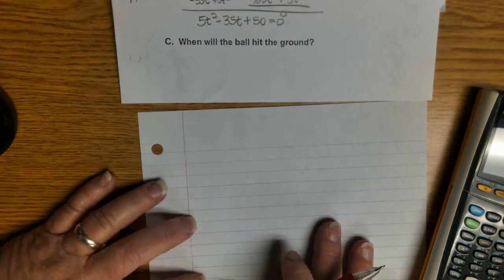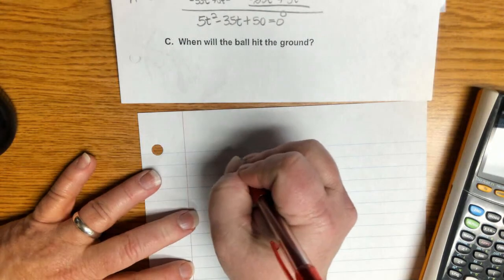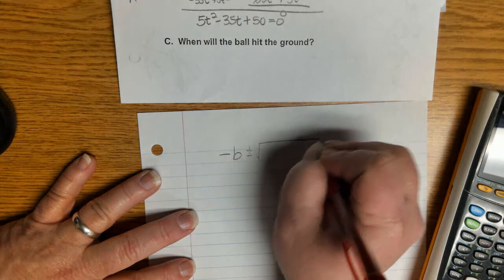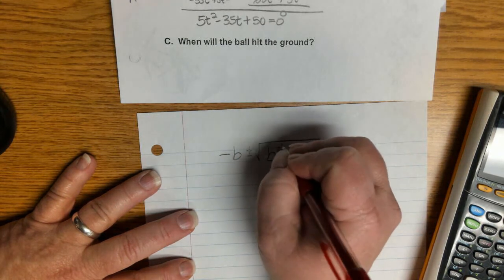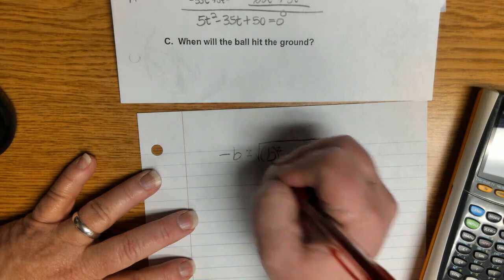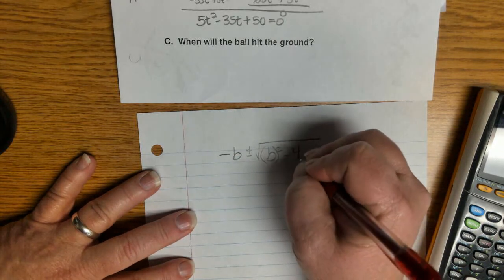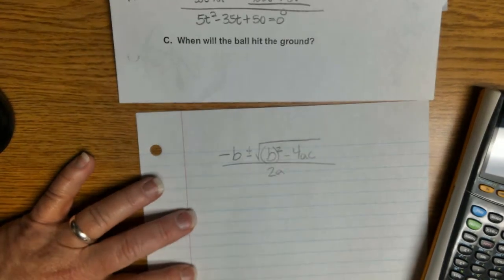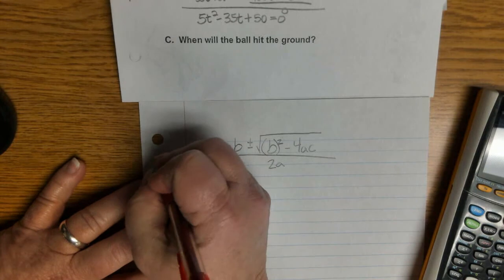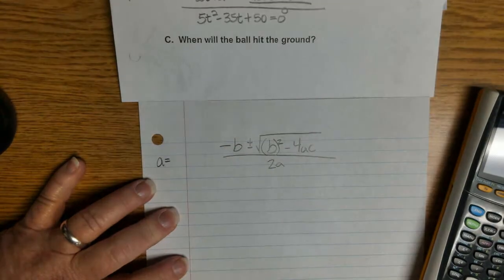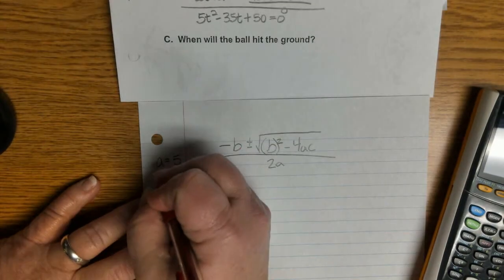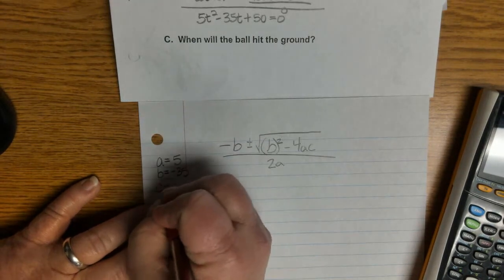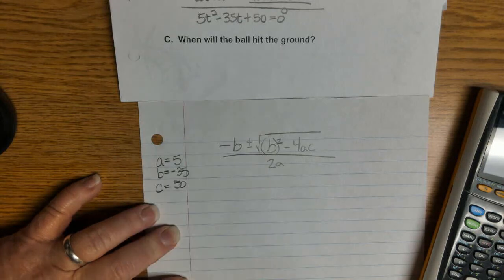We're going to solve it by quadratic formula, which is negative b plus or minus the square root of b squared in parentheses, right? Your b's in parentheses, minus 4ac, and everything is over 2a. So my a value here for this equation is 5. My b value is negative 35. My c value is 50.